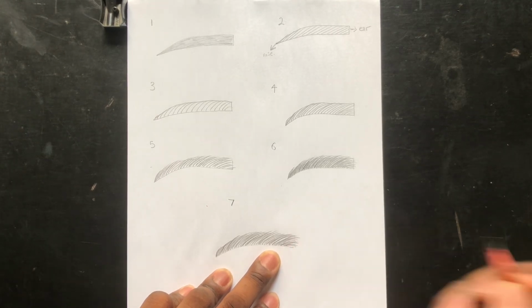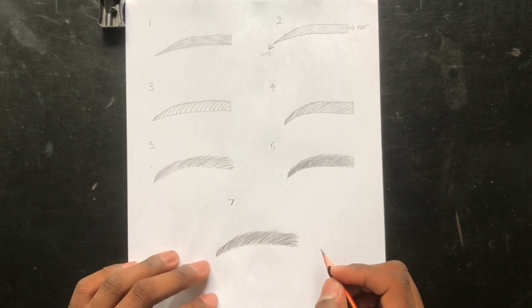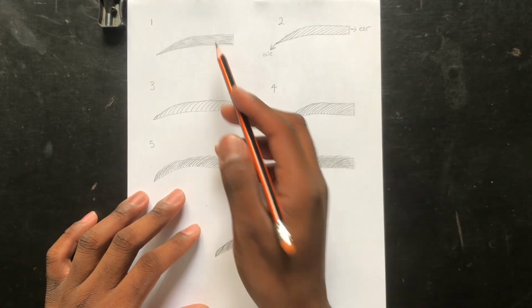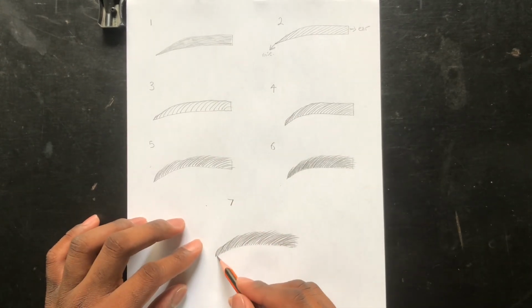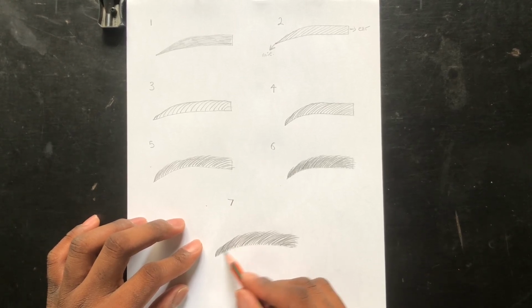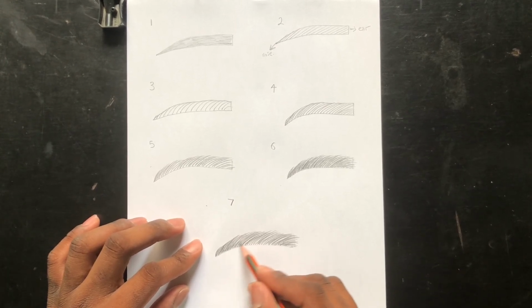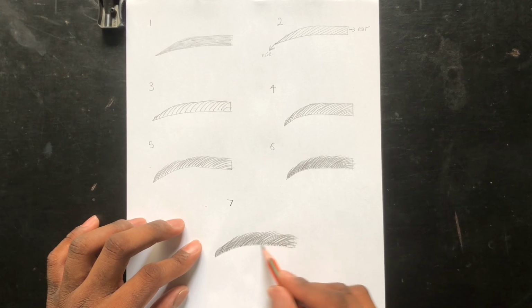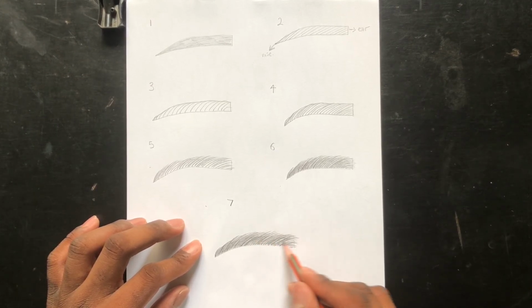Just like that. Now I want you to apply that shade that we talked about again from 1. So, just like that. Do it with me. You can even darken the shade. Darken the shade up a little bit. Okay? Good.